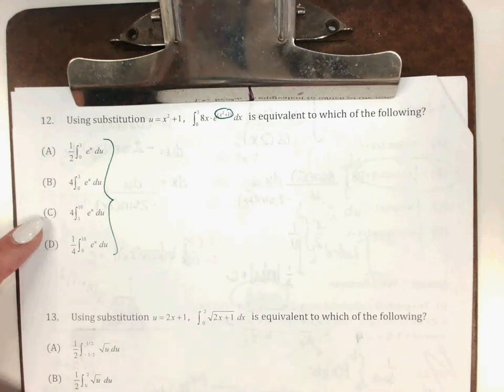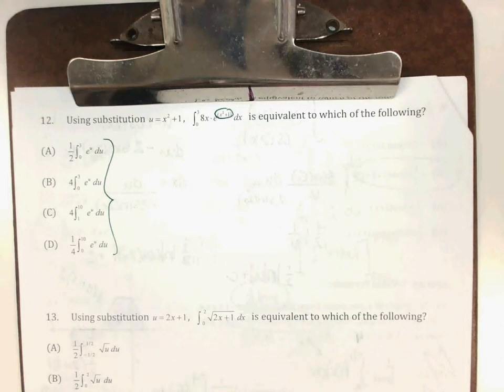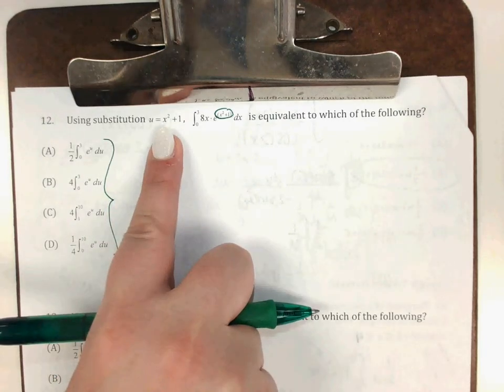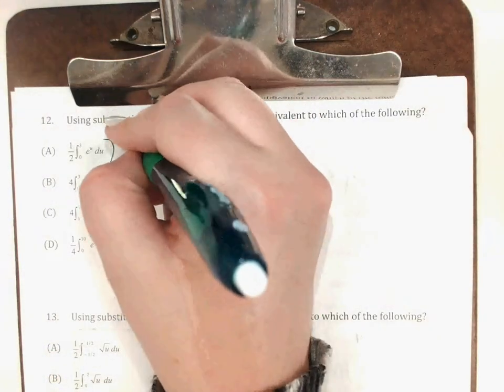U's and du's. So all I have to do is switch the integral into u mode and then pick an answer. So what did they tell me to choose as my u? Okay, x squared plus 1. What does that make du?